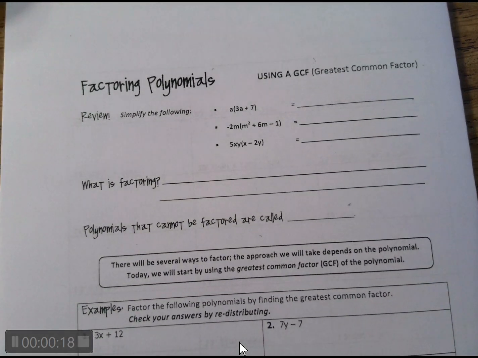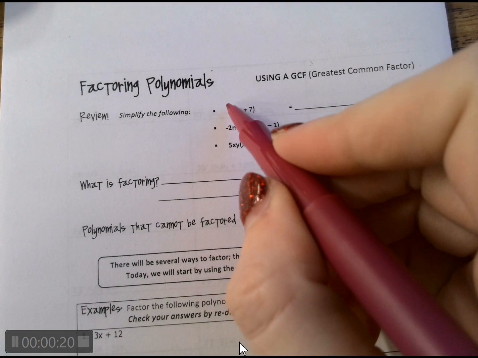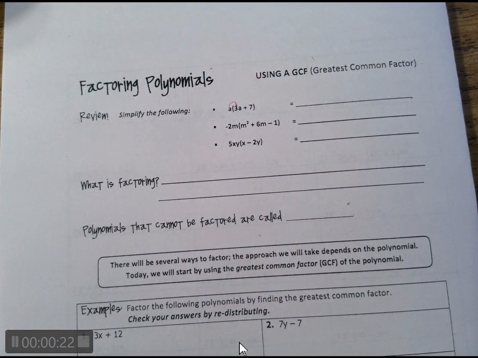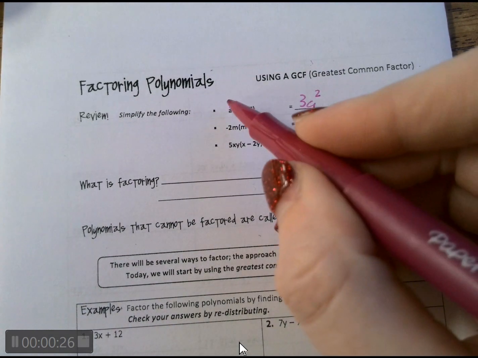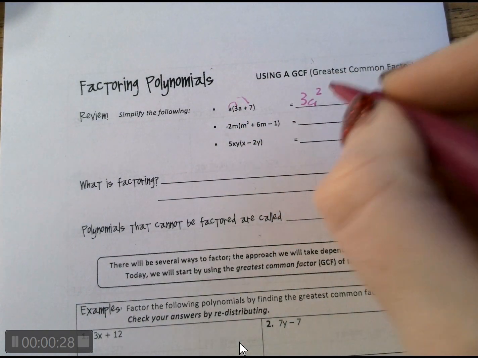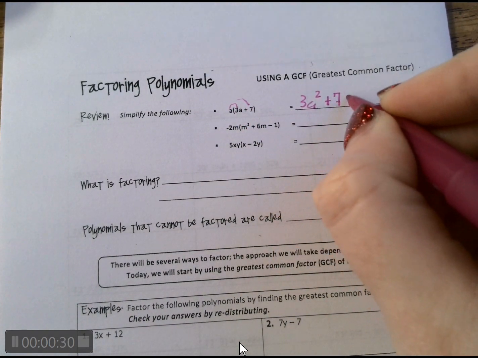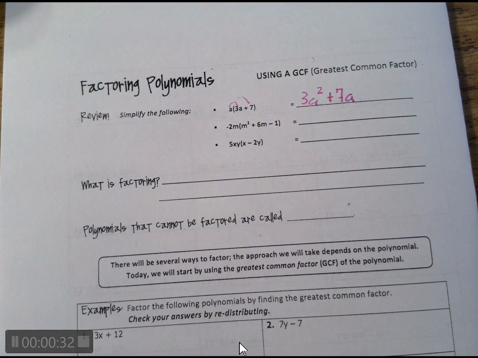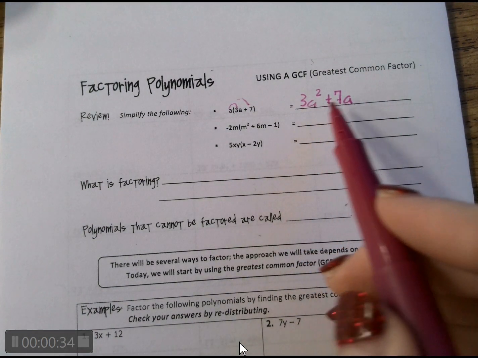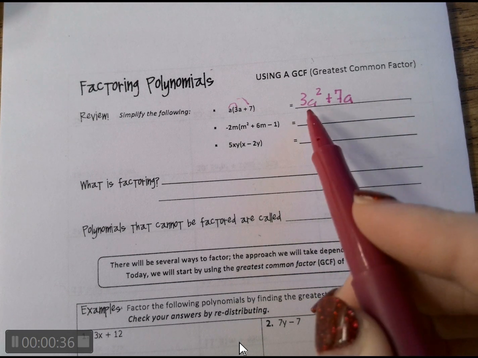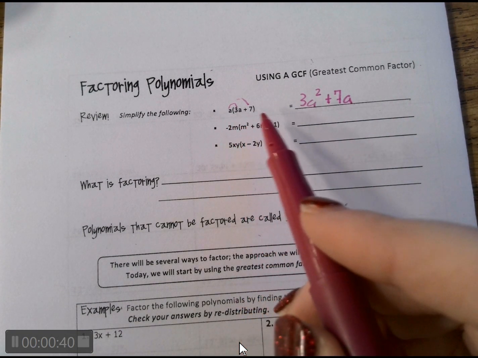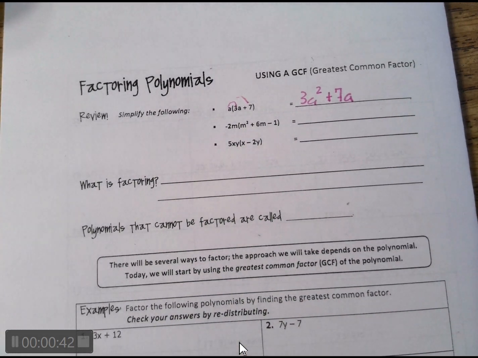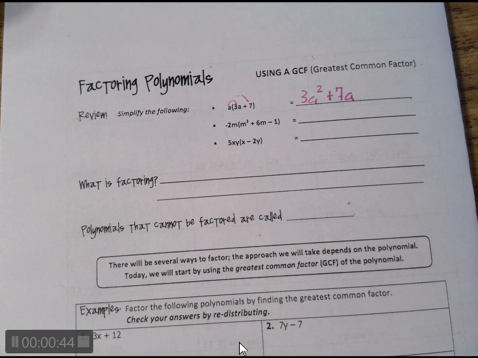factor it. Okay, so first we're going to do a times 3a is going to give us 3a squared, and then a times 7 will give us plus 7a. So now, when you look at it, a is going to be your greatest common factor. And if you notice, we had a out front with parentheses. Okay? So then, let's try the next one.